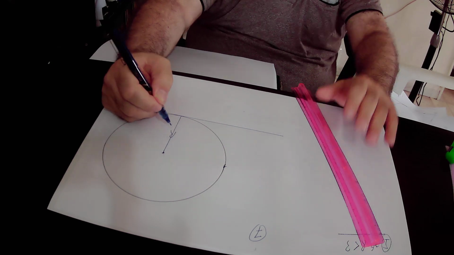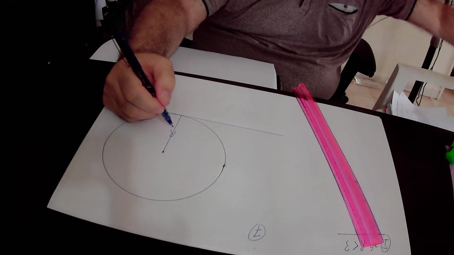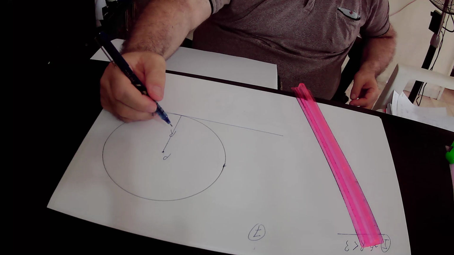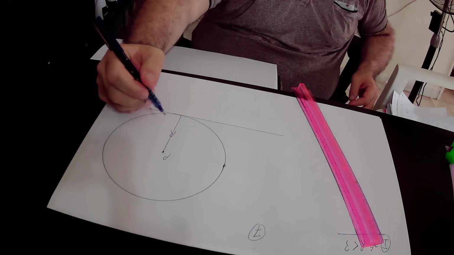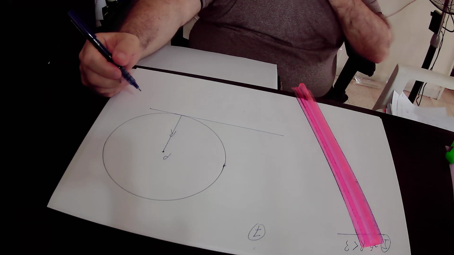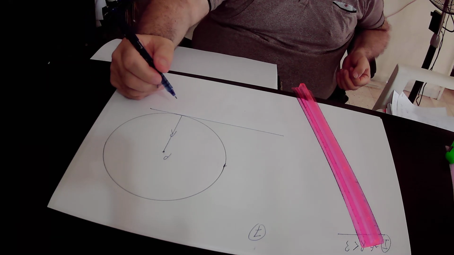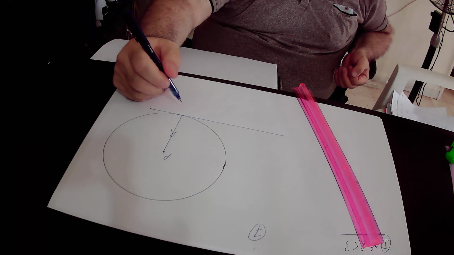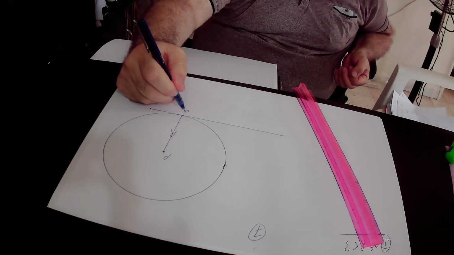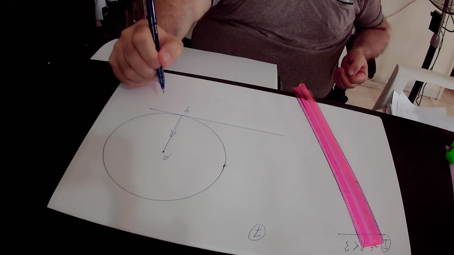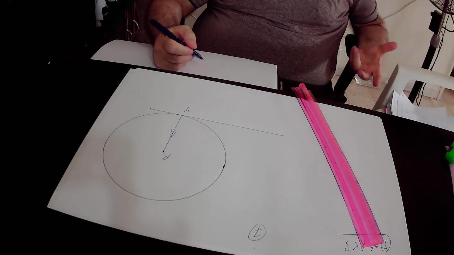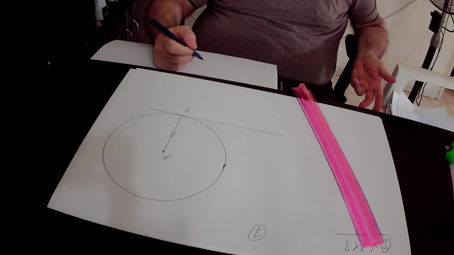This is the radius. So the radius is less than 3 units, and the side length of the square is 3 units.